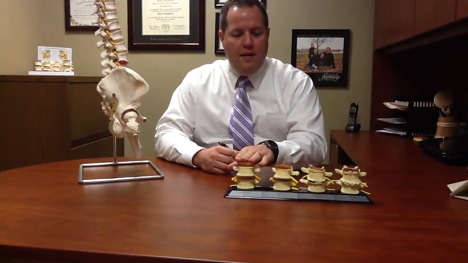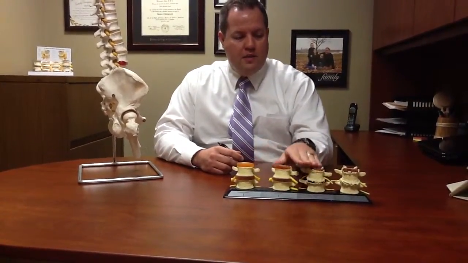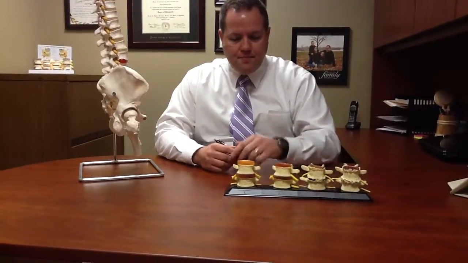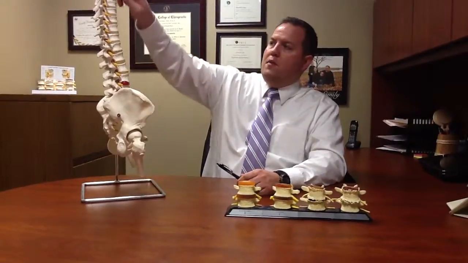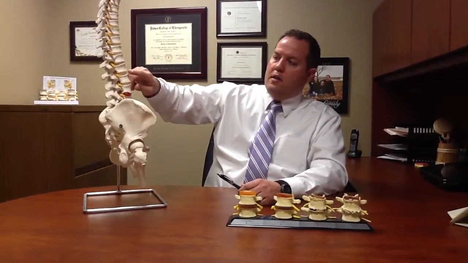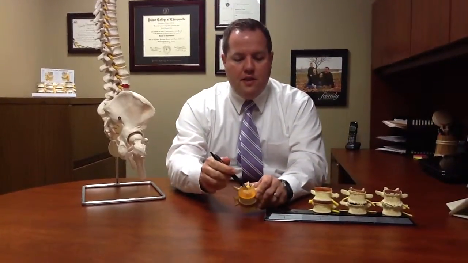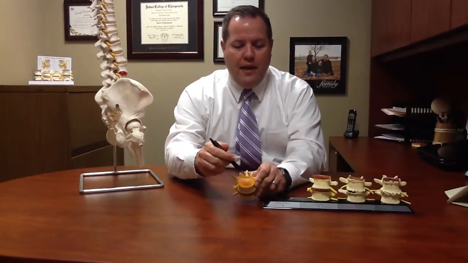This is a normal vertebra, what it should look like, and these are what they look like as they start to degenerate and wear out. So as you can see from my spine here, we have vertebrae that make up the spine. In between the vertebrae are cartilage-like pads that separate the vertebra. The pads are made up of two parts. You have a gel center and an outer annulus.